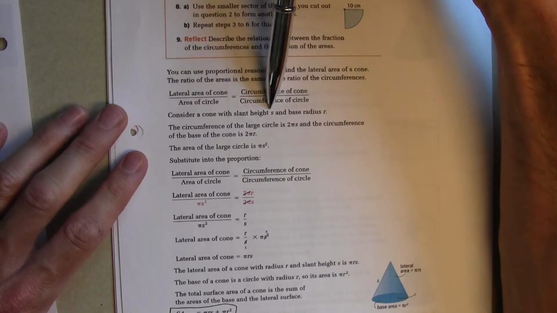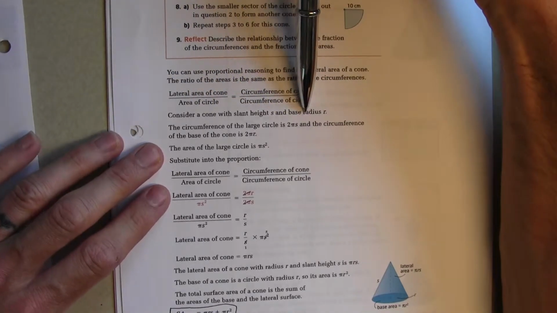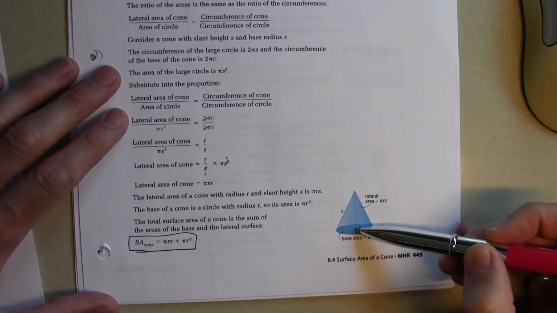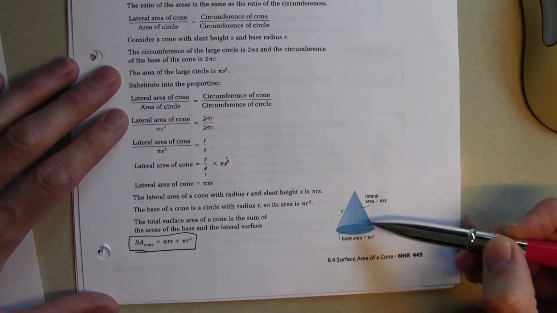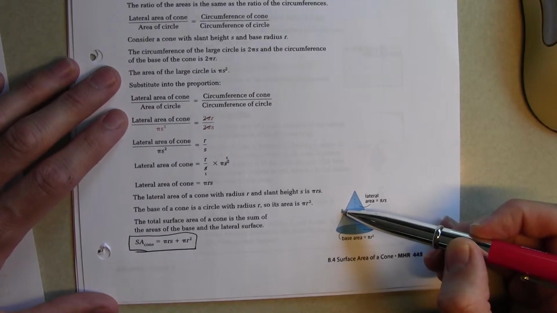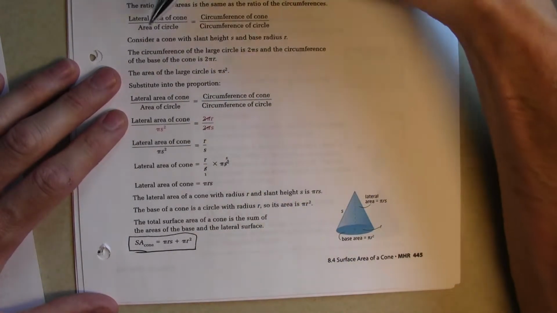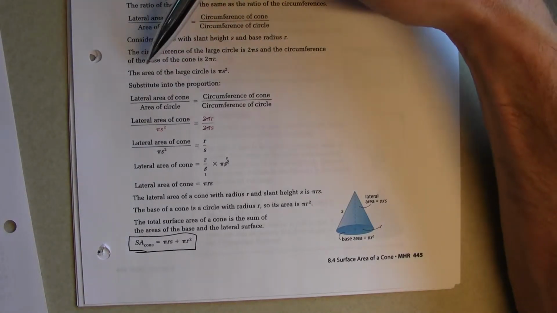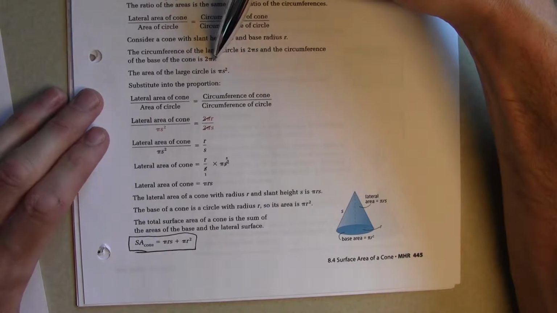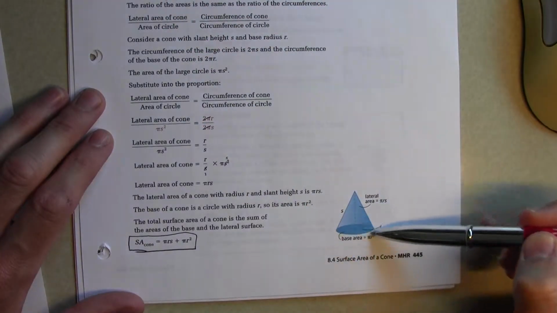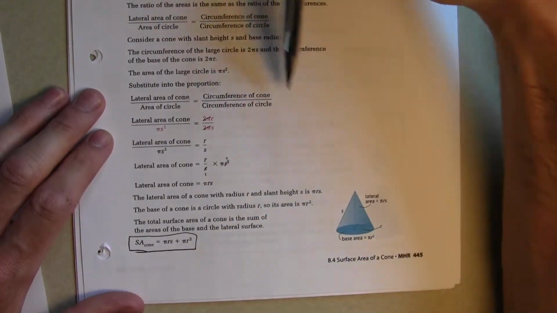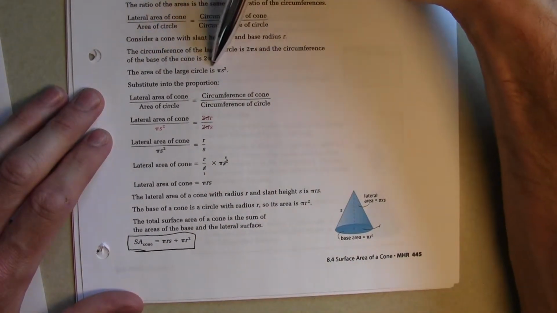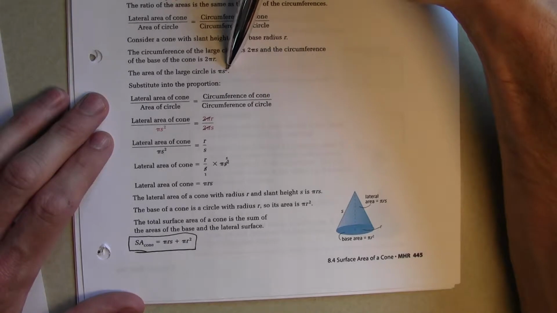So consider a cone with a slant height S and a base radius R. We can see that cone here. Here's our radius, from the middle of the base to the outside, and our slant height is S. The circumference of the large circle is 2 pi S, and the circumference of the base of the cone is 2 pi R. So the base of the cone is 2 pi R, and the large circle is 2 pi S, S being the slant height. The area of the large circle is pi S squared.